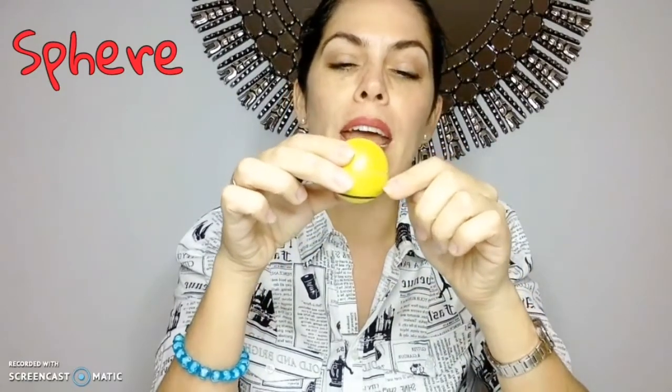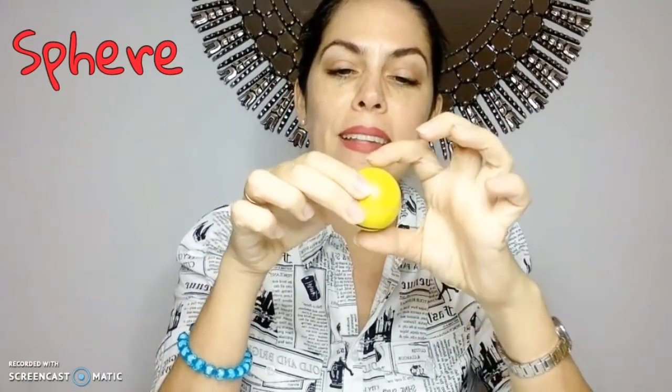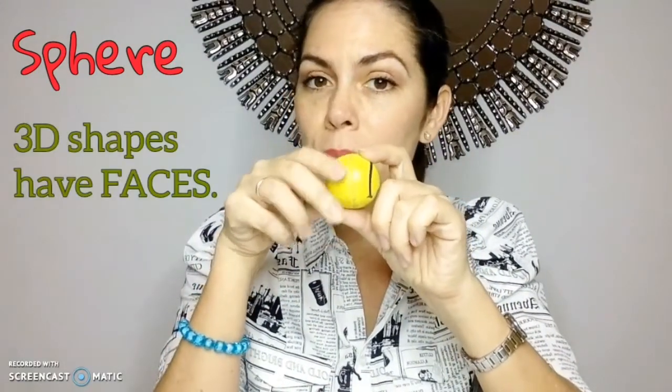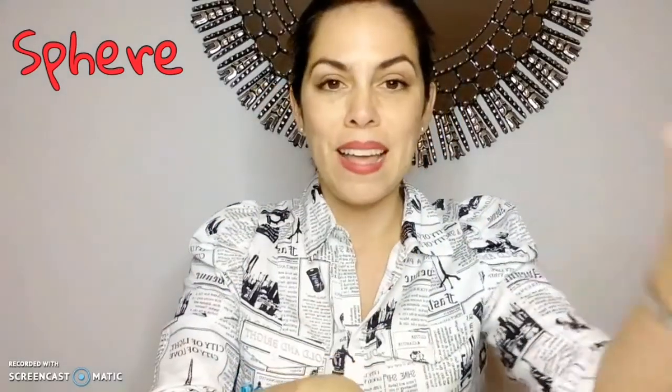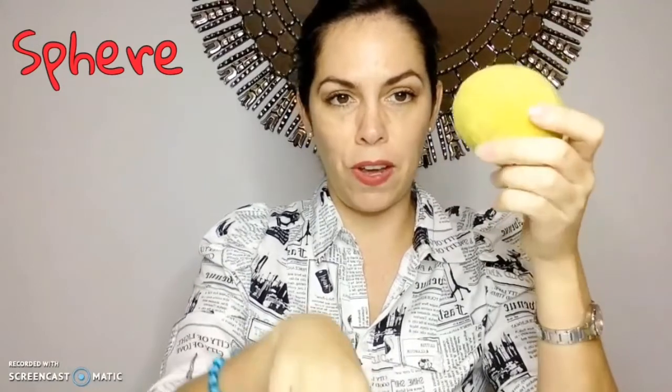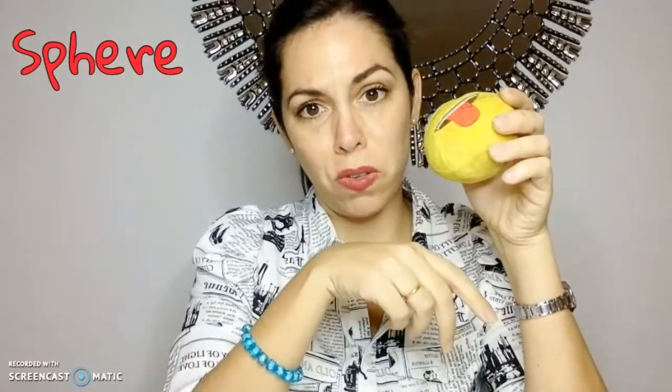And a sphere is a shape that is the same size all around, and it has a face that goes all around. That is something about our shapes. When we talk about 3D shapes, we don't talk about sides. We talk about faces. So this is a sphere. This is a sphere. I'm sorry it's dirty. It's my dog's toy.